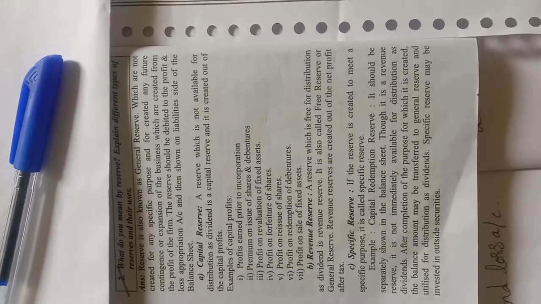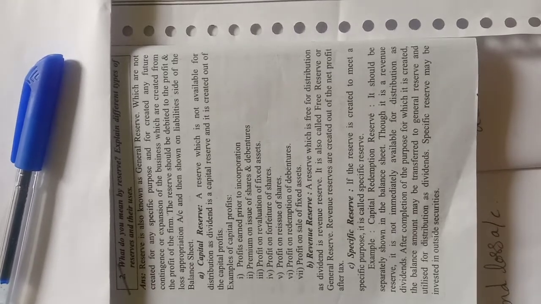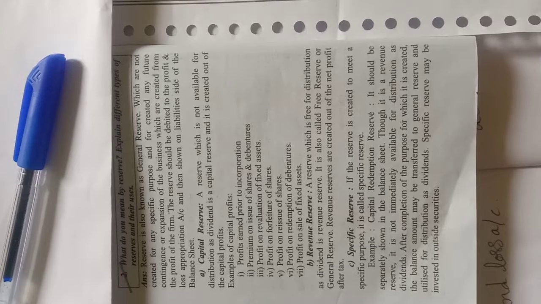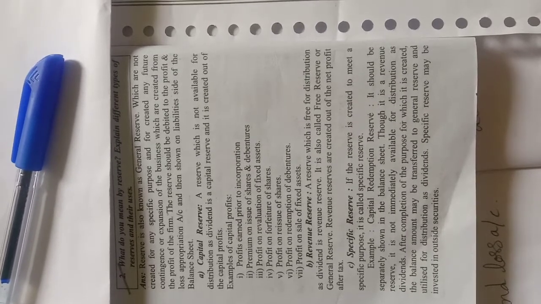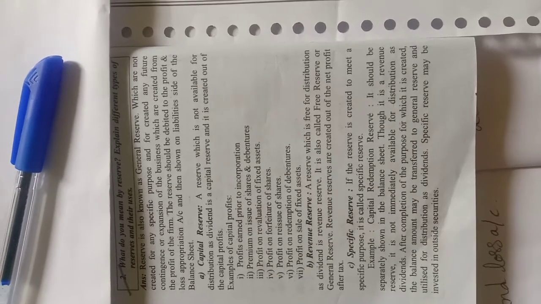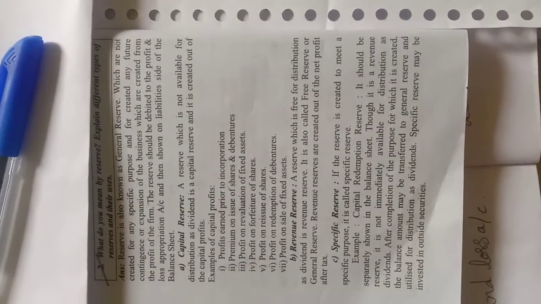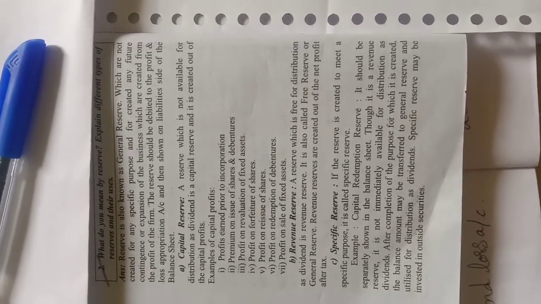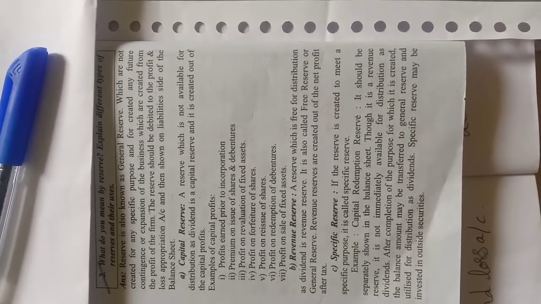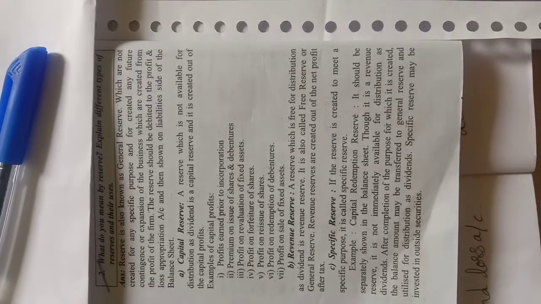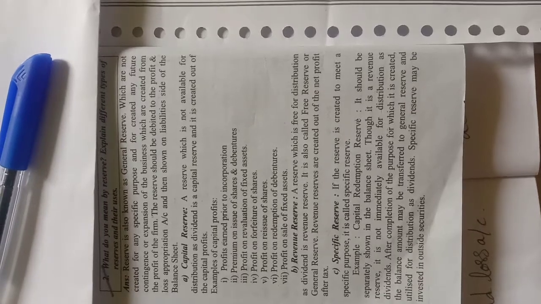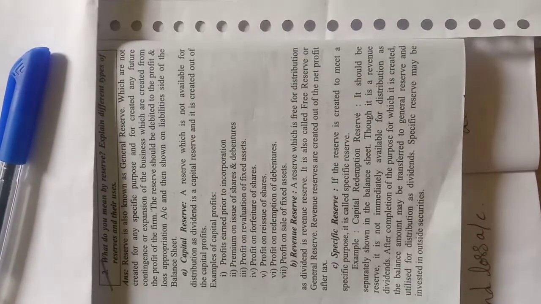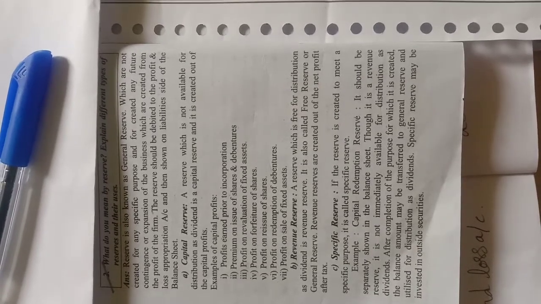So the next one is specific reserve. If a reserve is created to meet a specific purpose, it is called a specific reserve. Capital reserves should be shown separately in the balance sheet, whereas revenue reserves are not immediately available for distribution as dividend. After completion of the purpose for which it was created, the balance amount may be transferred to general reserve and utilized for distribution of dividend.